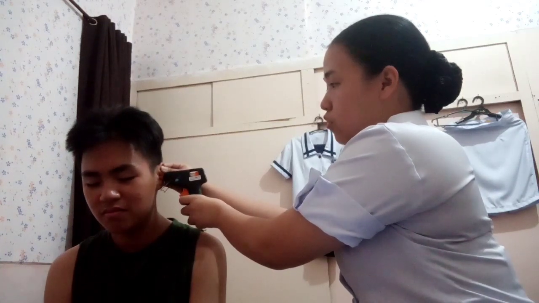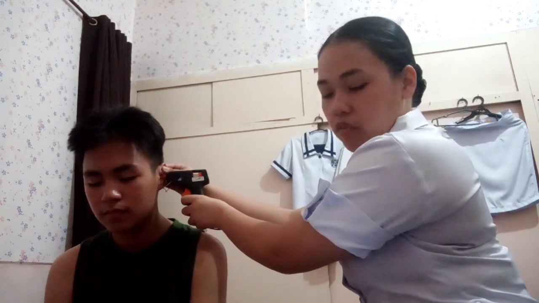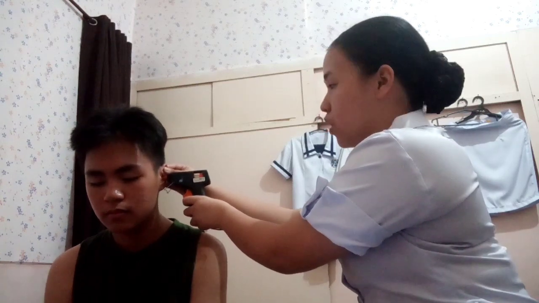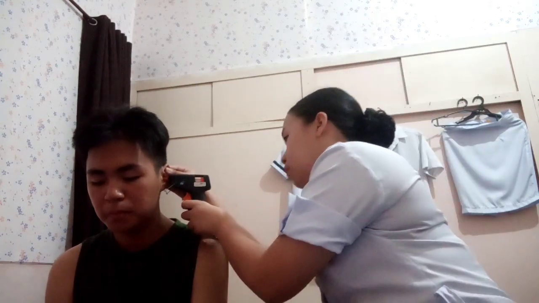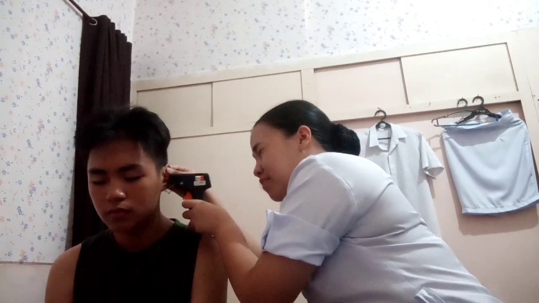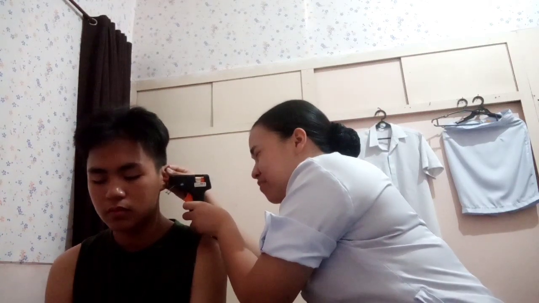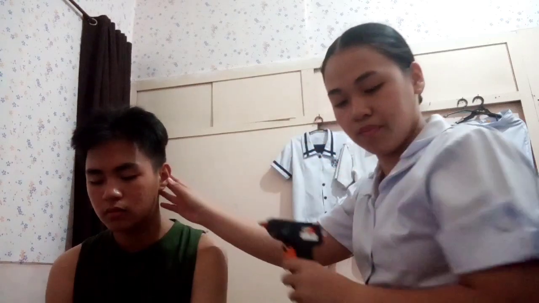So I'm going to note the consistency of the cerumen, and I'm going to observe the color of the cerumen that I am looking at. So then I'm going to continue doing that and I'm going to inspect the tympanic membrane or the eardrum, and I'm going to note the color and the shape of the eardrum and look if there are any abnormalities.